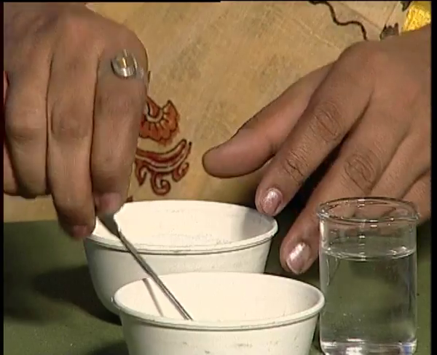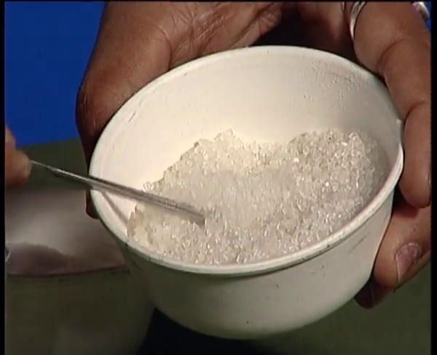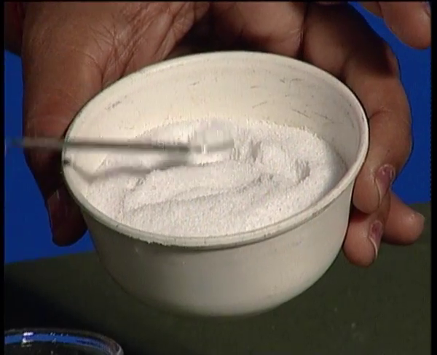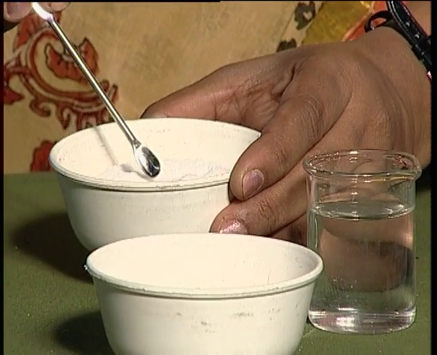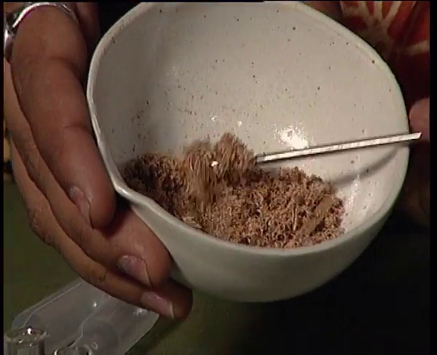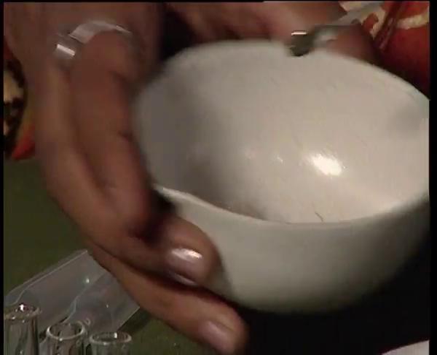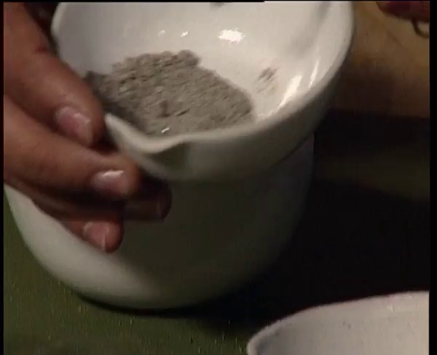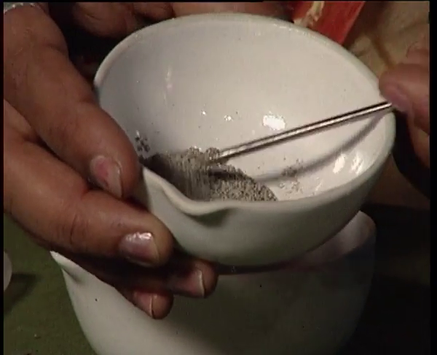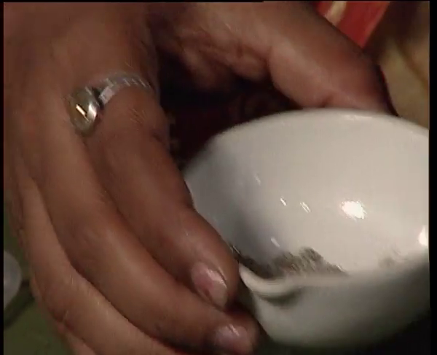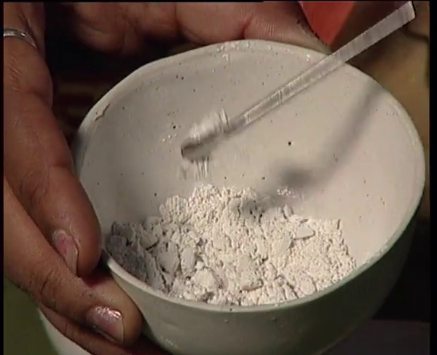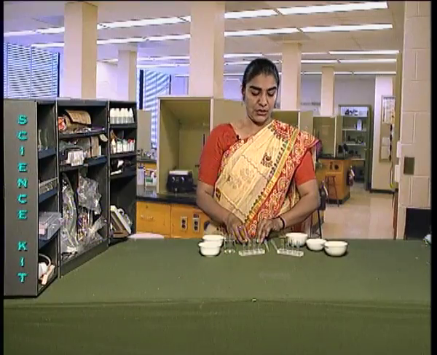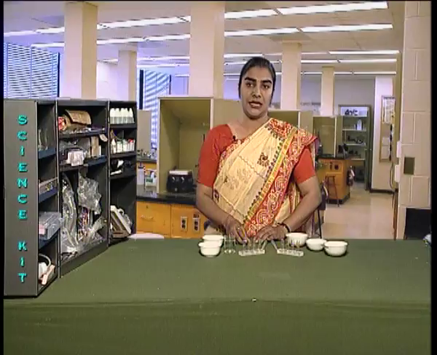Sugar and salt, which completely dissolve in water, are called soluble. Sawdust, sand, and chalk powder, which settle down at the bottom and are not soluble in water, are called insoluble substances.